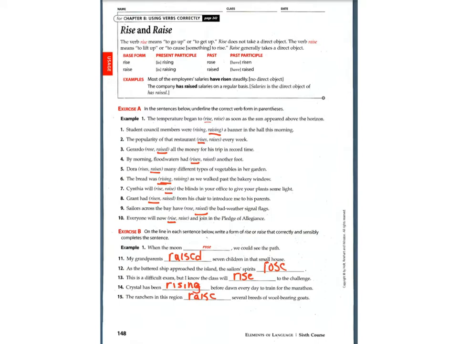Next, we'll go over last night's homework. Last night you had to do a little bit with rise and raise. So here are the answers for the rise and raise worksheet. The one thing that we always want to remember is rise has no direct object, but raise has a direct object. So we're using raising, we have banner for a direct object. Number 3, we use raise, so it's money.